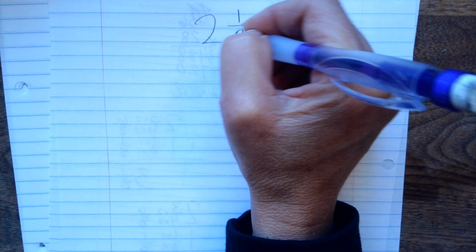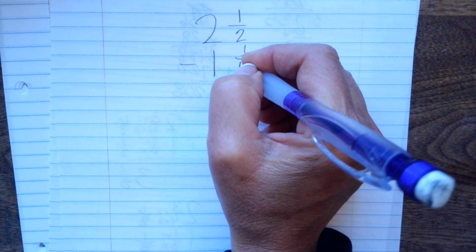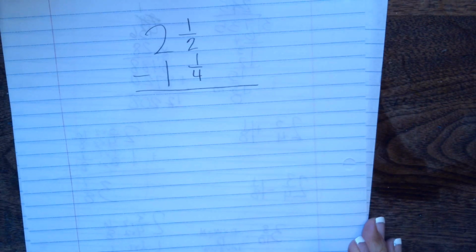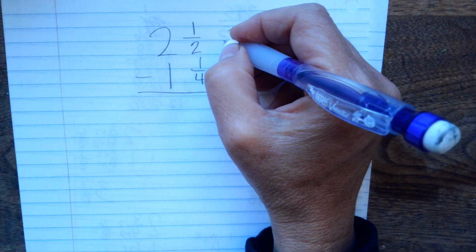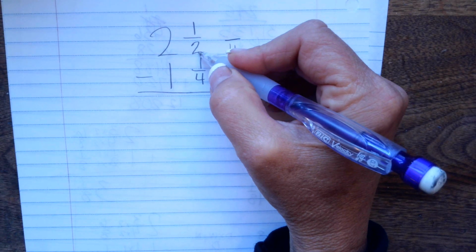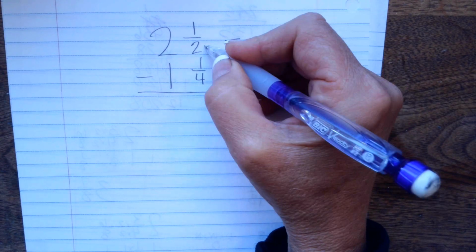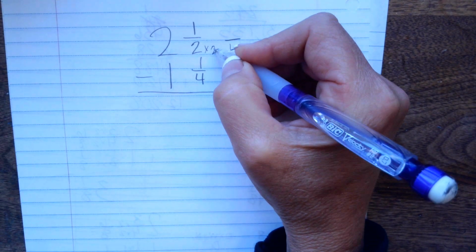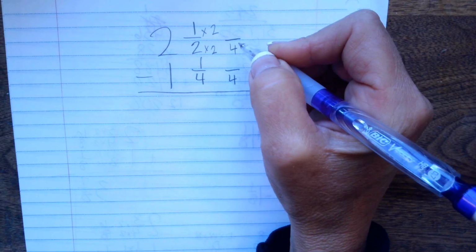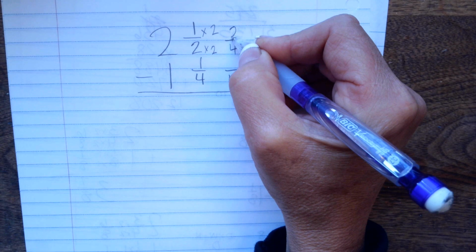I'll do another example. If I had 2 and 1/2 minus 1 and 1/4, my first thing I have to do is to find my common denominator, which is 4. I can't just change my 2 to a 4, so I multiply it by 2. Anything I do to the denominator, I do to the numerator, and 2 times 1 is 2.